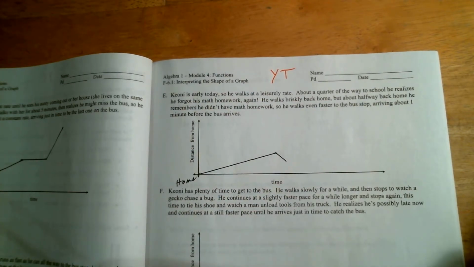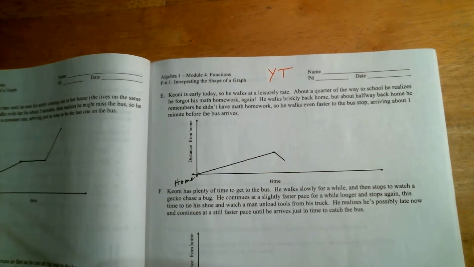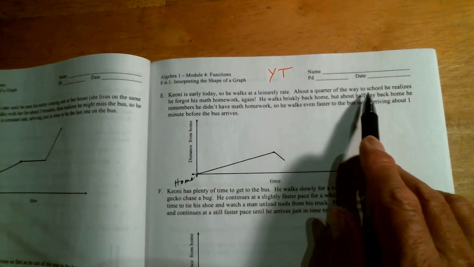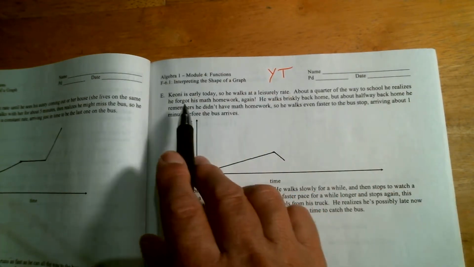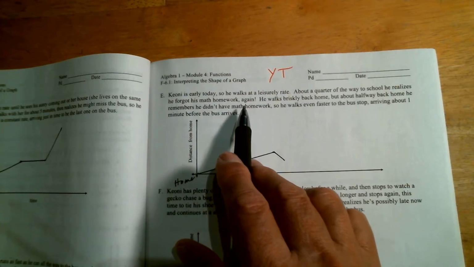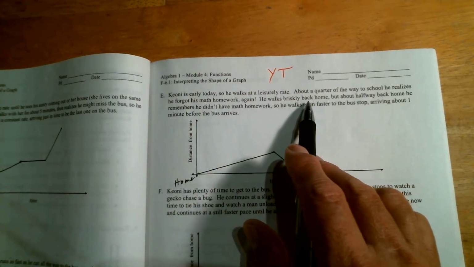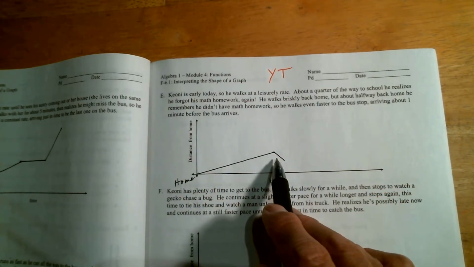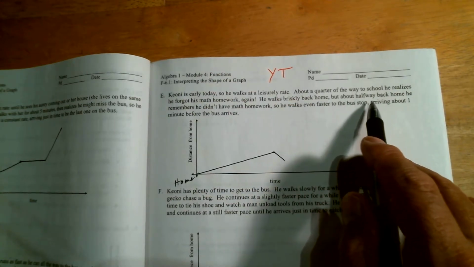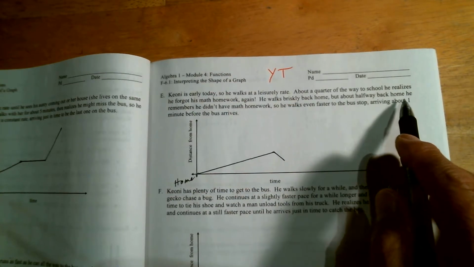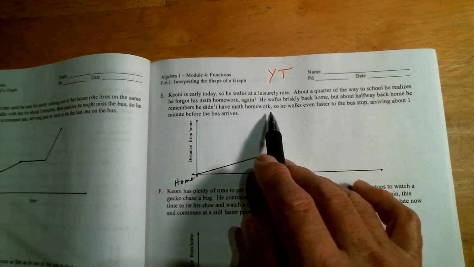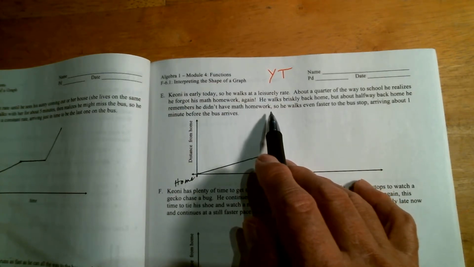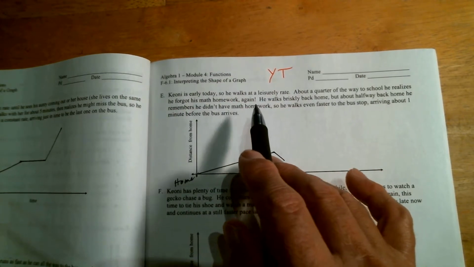Okay, let's go over this again. About a quarter of the way to school, he realizes he forgot his math homework again. He walks briskly back home, but about halfway back home, he remembers he didn't have his math homework.